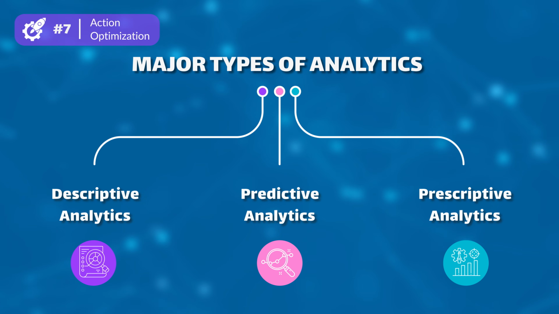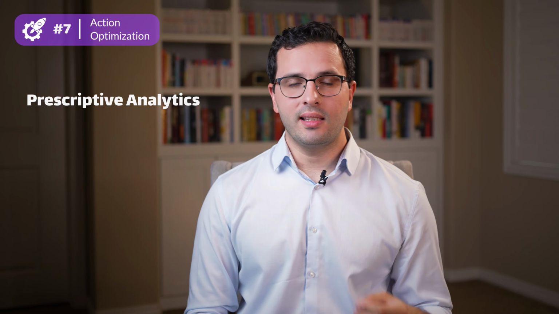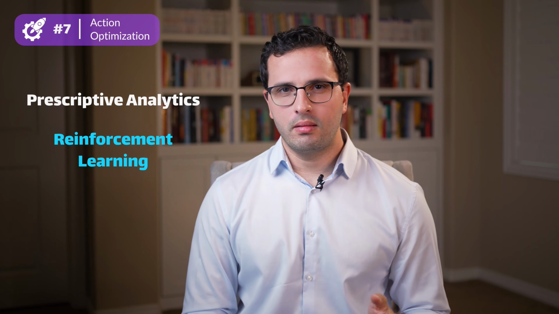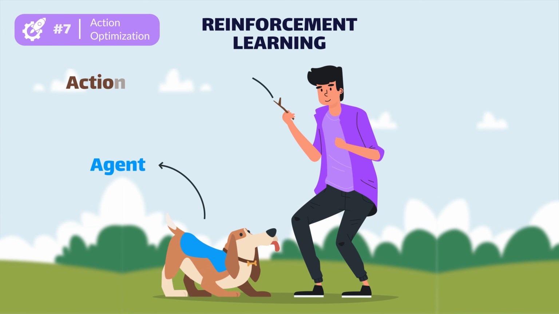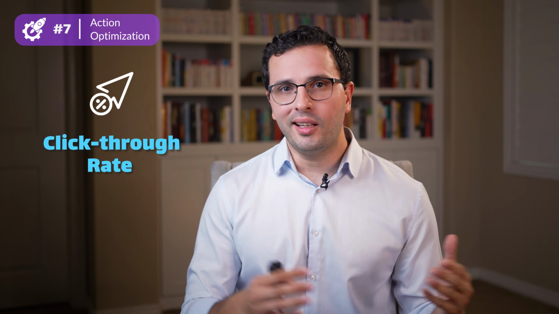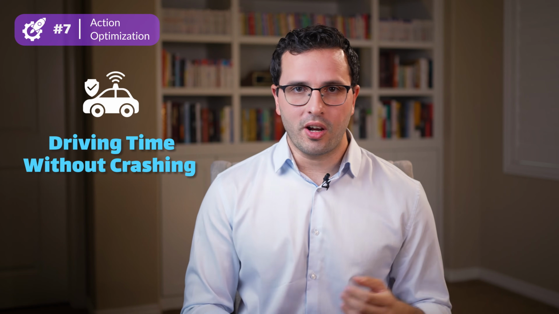Like, how can we sell more? Or what are the best decisions to make in certain conditions? Prescriptive analytics is where techniques like reinforcement learning come into play. Unlike traditional learning methods that learn from historical data, reinforcement learning involves continuous trial and error in real or simulated environments. The objective is to maximize a specific reward function, like the click-through rate on online advertisements, or the amount of time an autonomous vehicle could drive without crashing in a simulated environment.